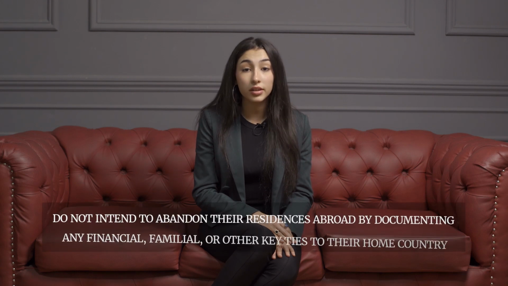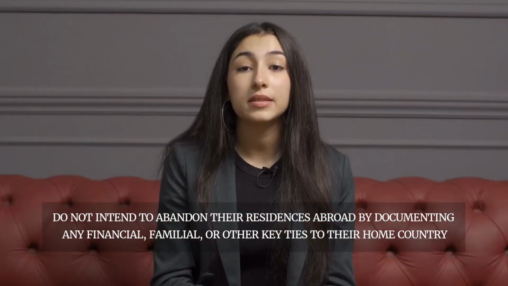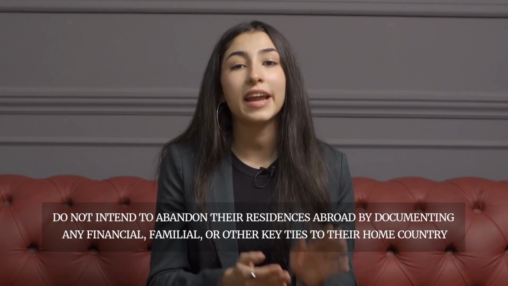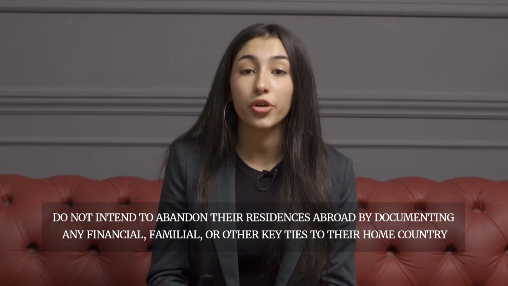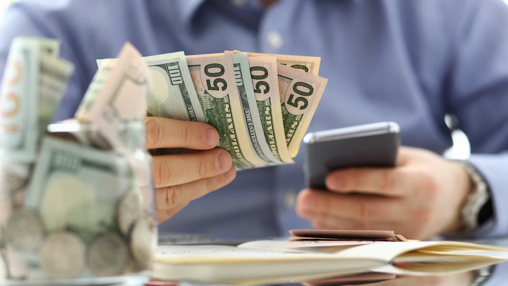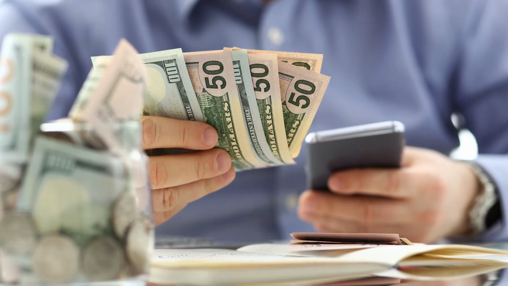Eligibility criteria. F-1 applicants must show the consulate that they do not intend to abandon their residencies abroad by documenting any financial, familial, or other key ties to their home country to show their commitment to return after completion of the program. They must also demonstrate to academic institutions that they possess sufficient funds to support themselves and any dependents for the duration of the course of study in the United States.